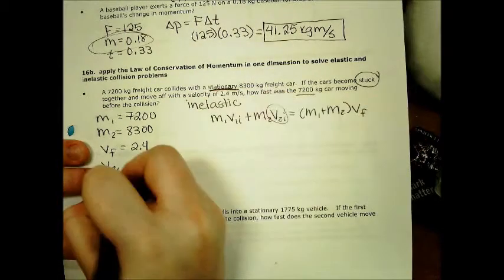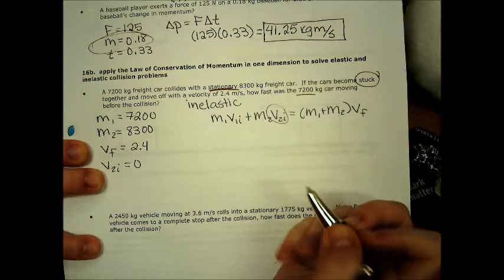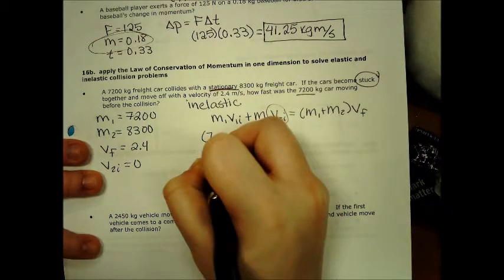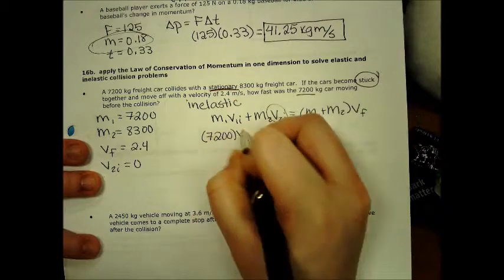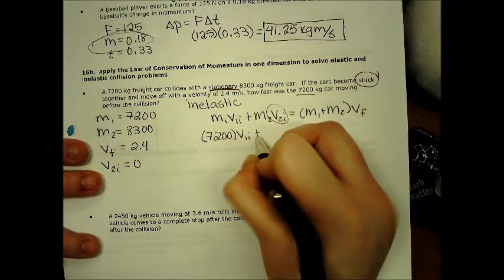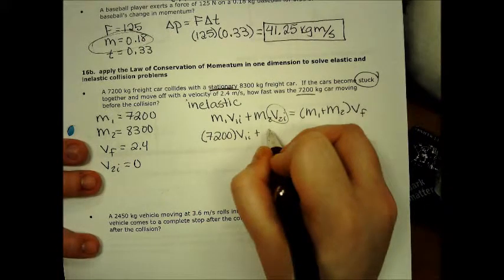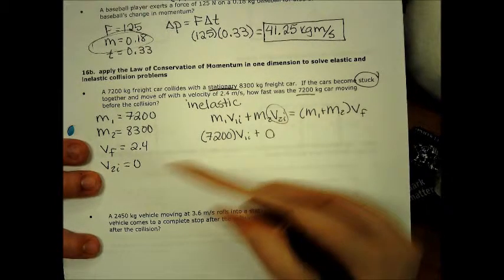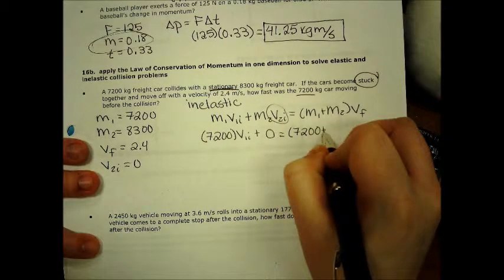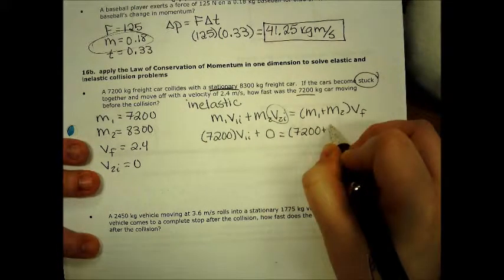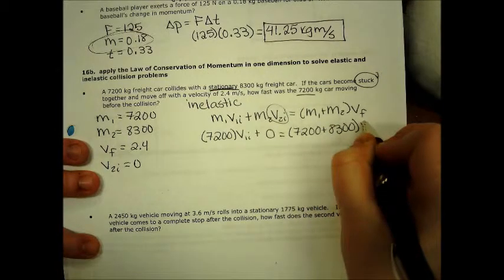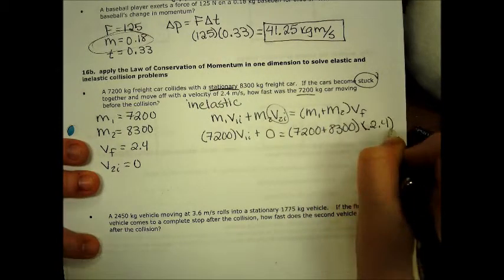It's stationary, so V2I is 0. So now we can just start plugging things in. We're going to have 7,200 times V1I, which is what we're solving for, plus this whole term becomes 0, equals 7,200 plus 8,300 times 2.4.